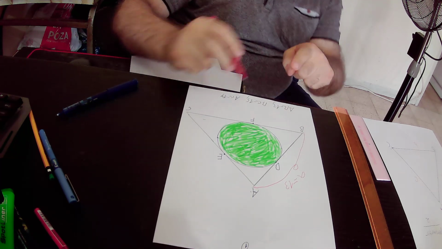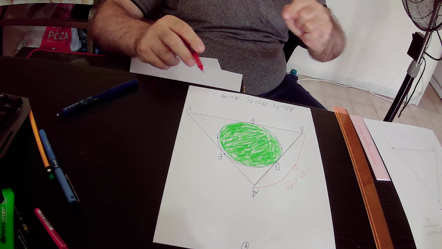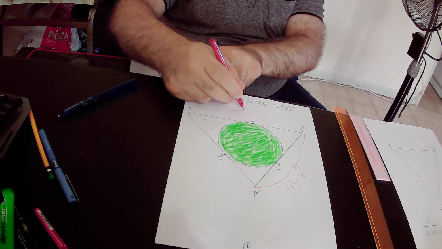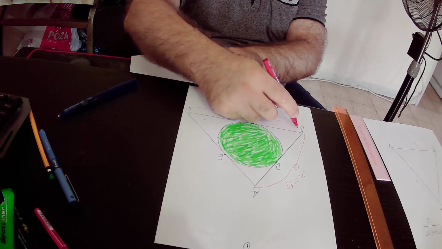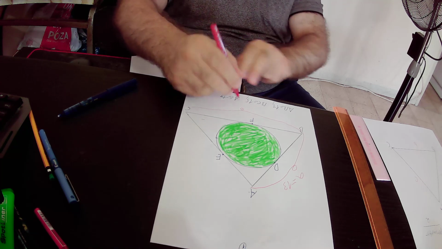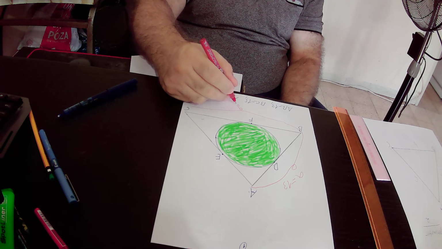And we will define side BC of triangle ABC as B, that is to say BC equals B, and BC equals 15 units, so B equals 15 units.